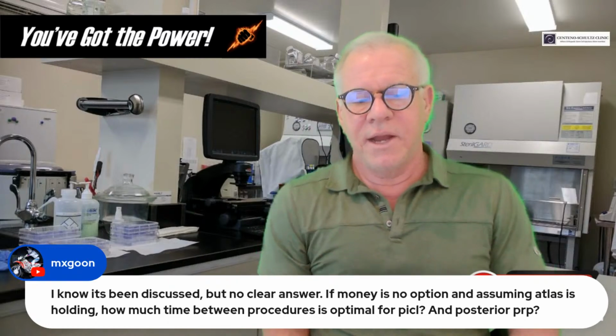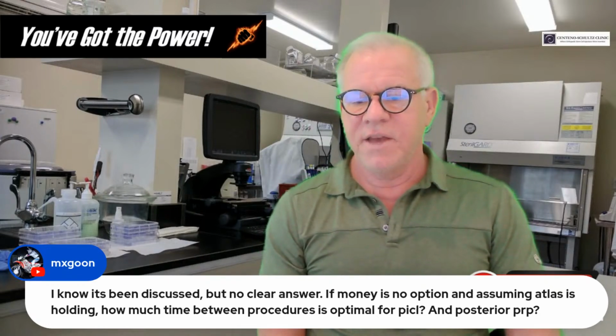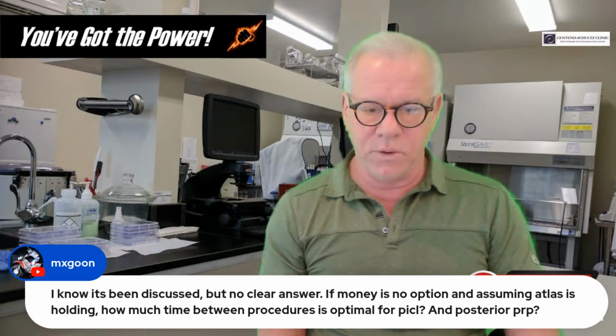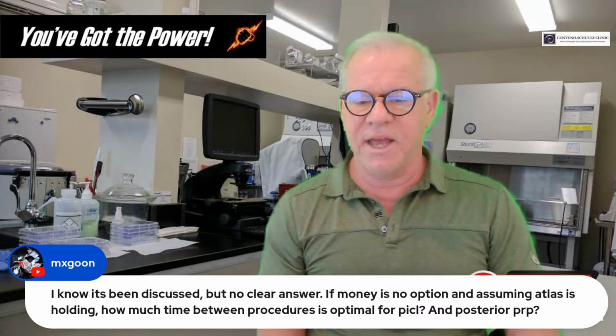MX Goon, I know it's been discussed, but no clear answer. If money is no option, assuming Atlas is holding, how much time between procedures is optimal for PICL and posterior PRP?